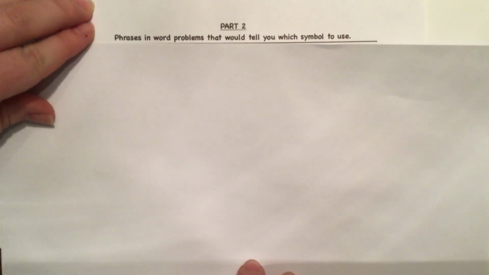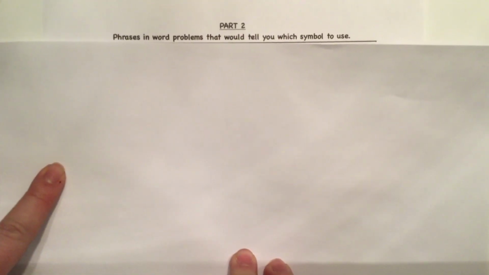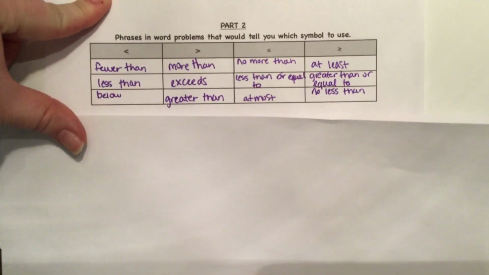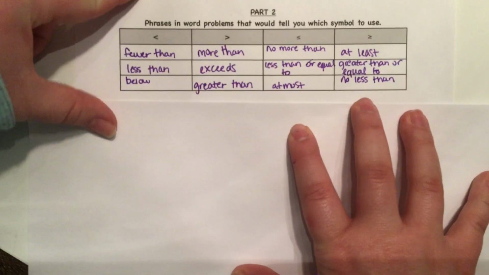All right, welcome to part 2 of lesson 5, representing inequality notes. So in this lesson, we're going to talk about how to take a word description for an inequality and write an inequality for it. In order to do that, let's go over some key trigger words.